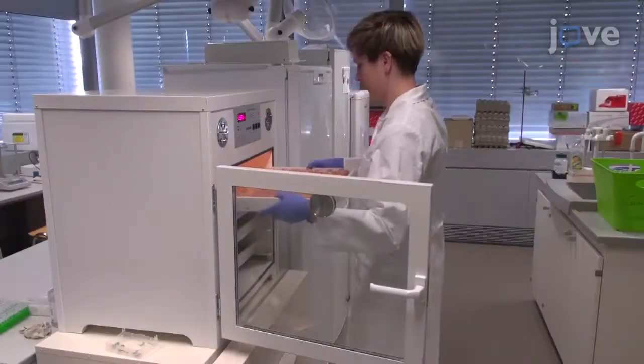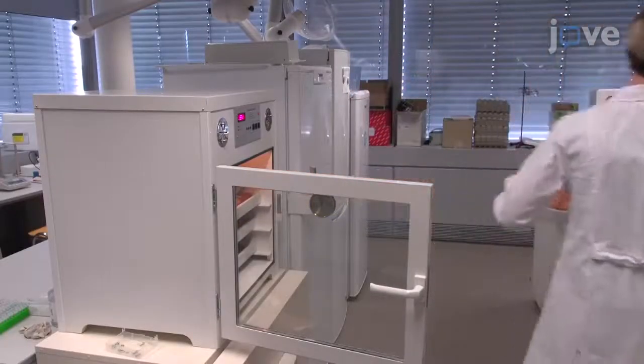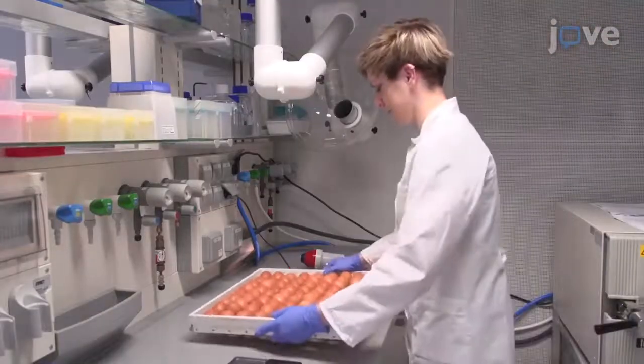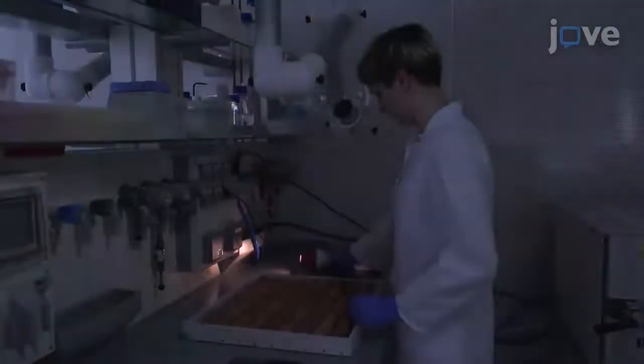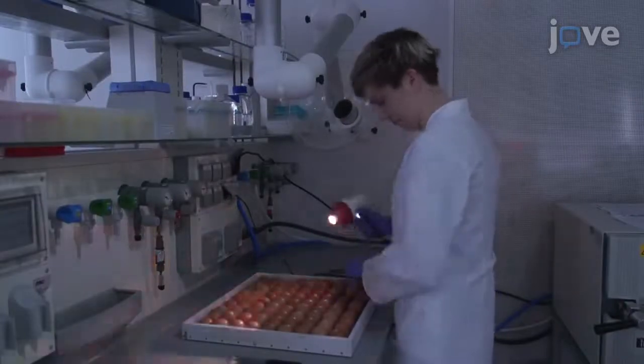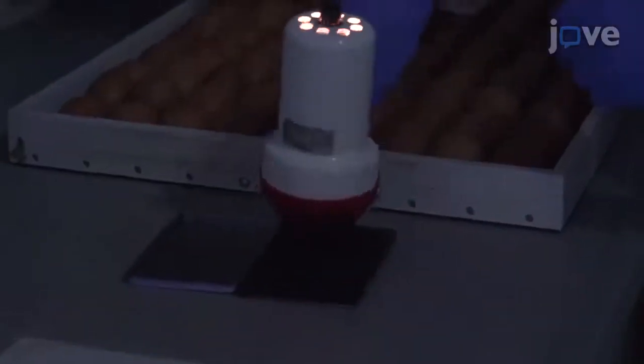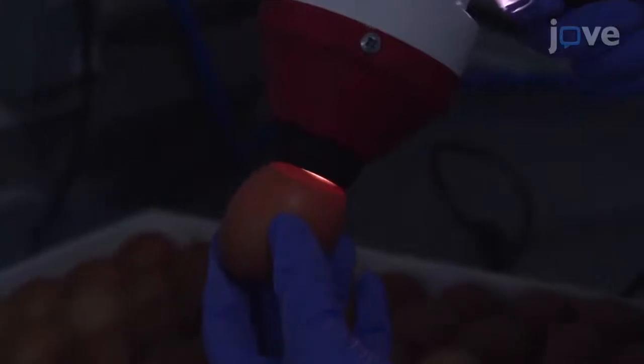Check eggs for fertilization after incubation at 38 degrees Celsius with an average humidity of 40 to 60% for up to 11 days. To do this, dip the fringe of the candling lamp into an ink pad, then candle the pointed side of the egg.